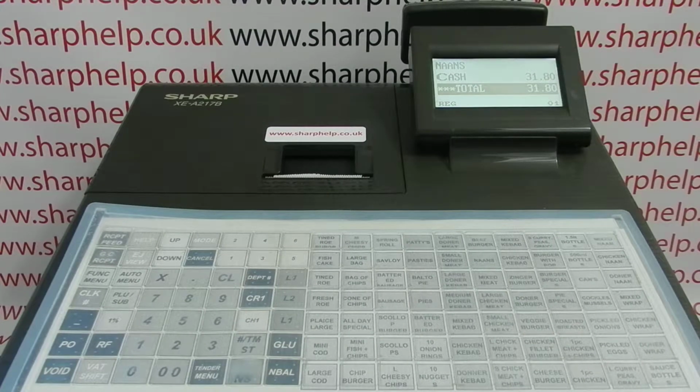In this video from Sharp Help, we're looking at the bar tab functionality on the XE-A217 cash register. The XE-A217 has a GLU or guest lookup function which enables you to store a moderate amount of bar tabs. To open or set up a new tab, you enter the tab number and then press the GLU button.